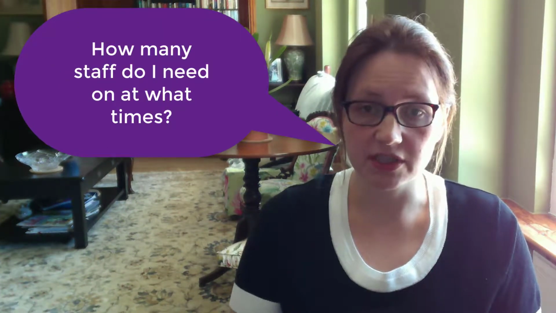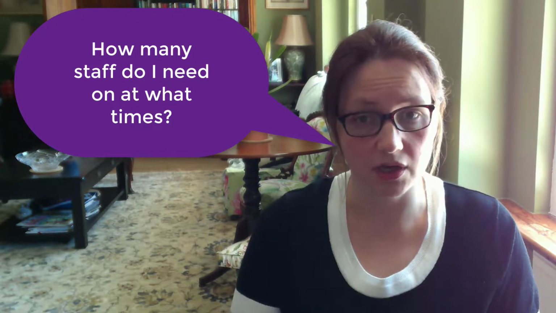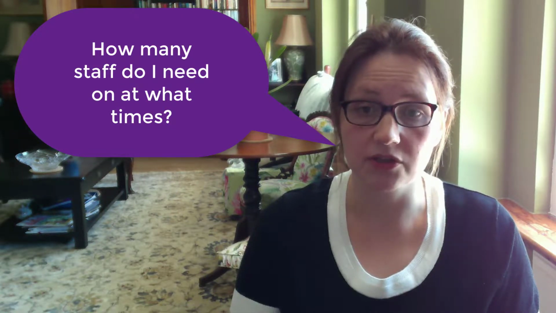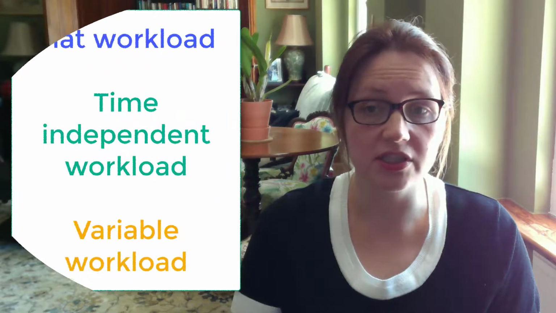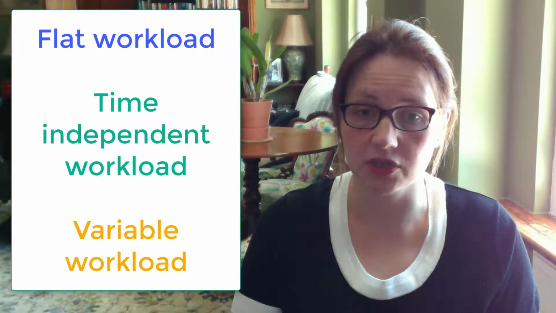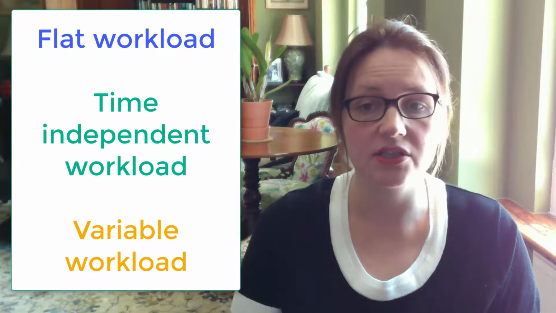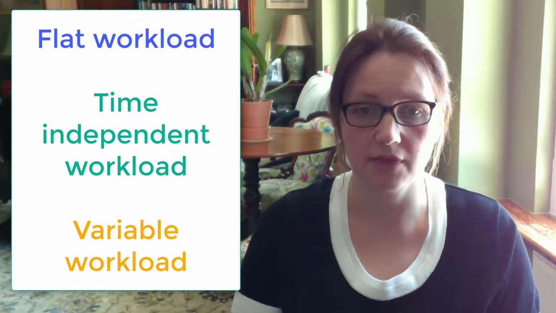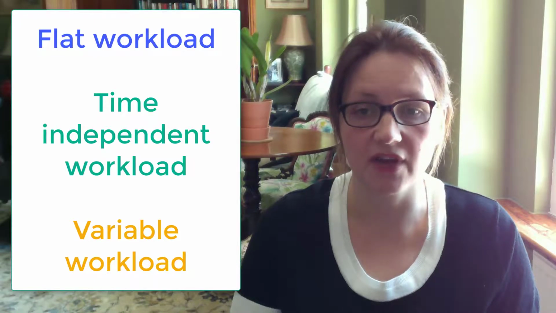When it comes to the question, how many staff do I need on at what times? This is all about assessing your workload. Once you have your workload, you can convert it into man-hours. If you have a flat workload, you just need to know how many staff you need on at what time. If you have a time-independent workload, you just need to know the overall yearly workload.